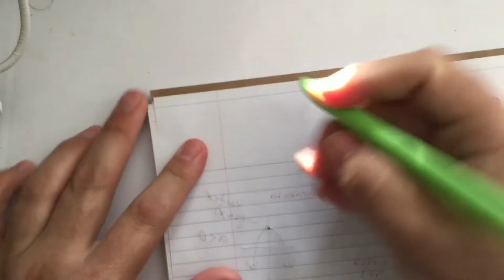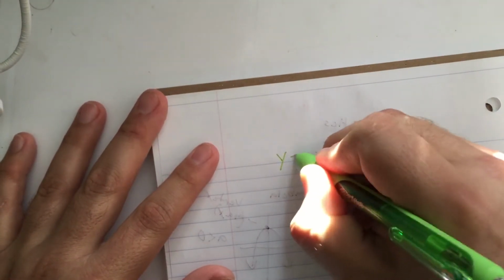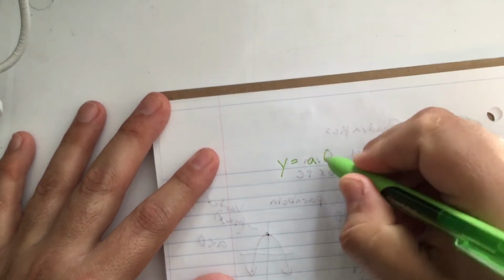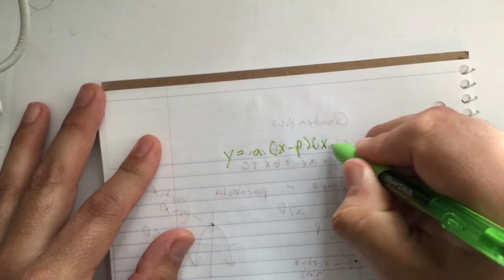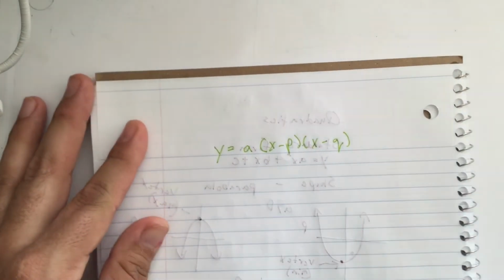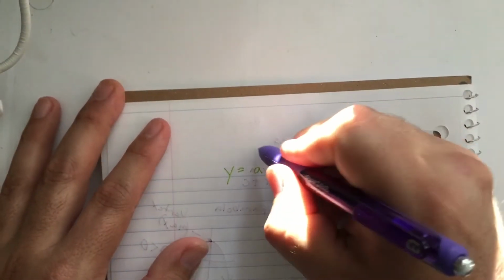I'm going to move on. Okay, and then we have this format. Now this is going to be a different format. Y equals a times x minus p times x minus q. Okay, this is what we call intercept form.